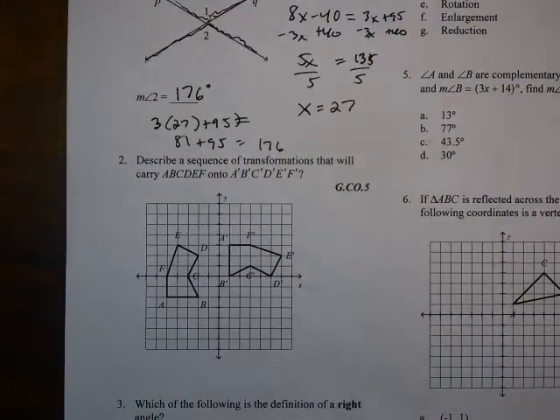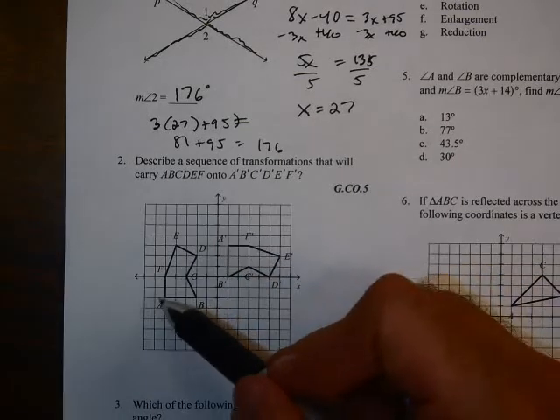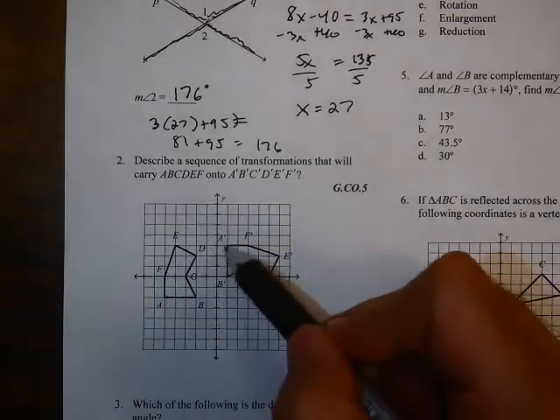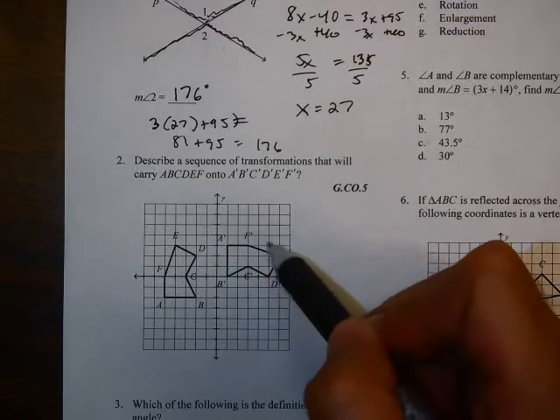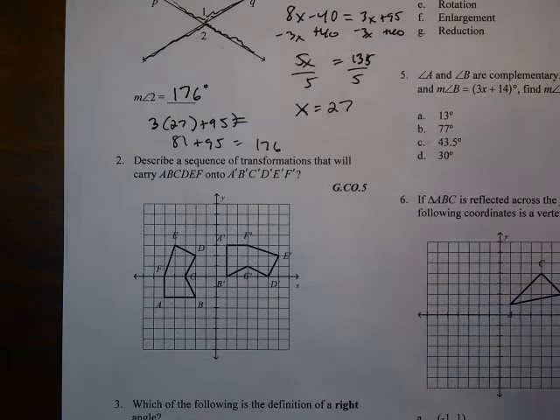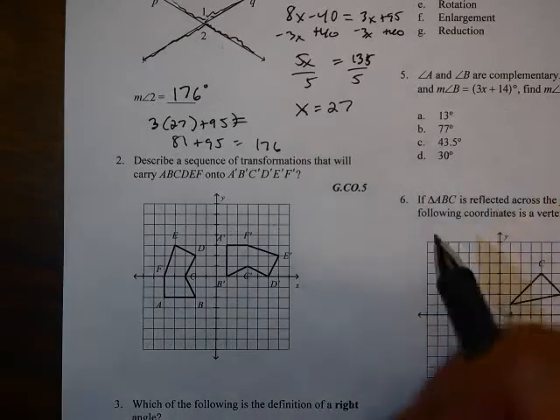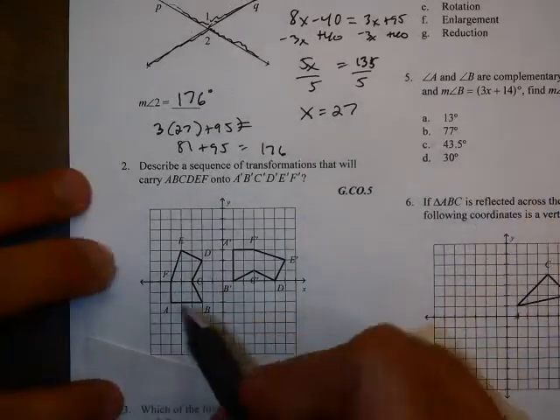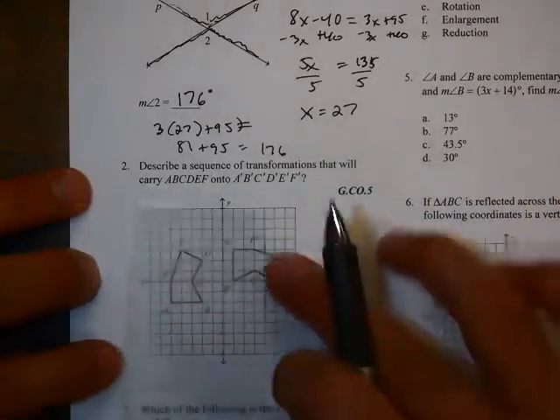Number 2 asks us to describe a sequence of transformations that will carry A, B, C, D, E, F onto this A prime, B prime, C prime, etc., this new shape. Now, there's a ton of different ways you could do this. When they say transformations, they're talking about translations, which is the slide, rotations, which is the turn, and then reflections, which is the flip.